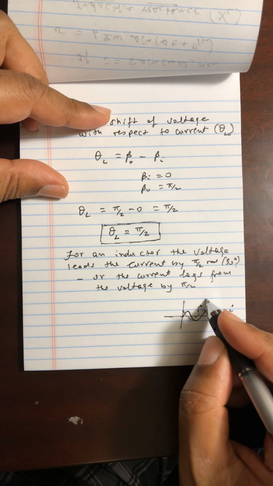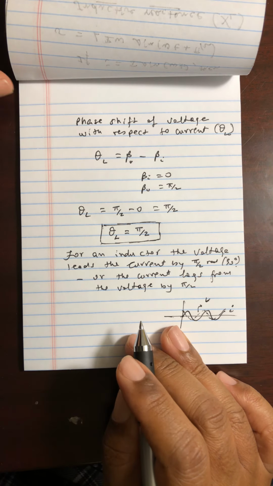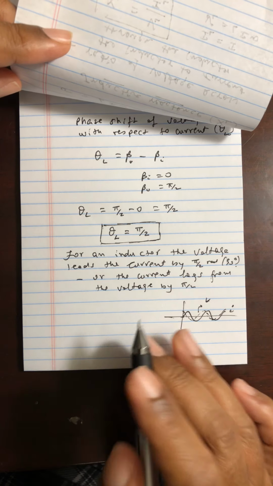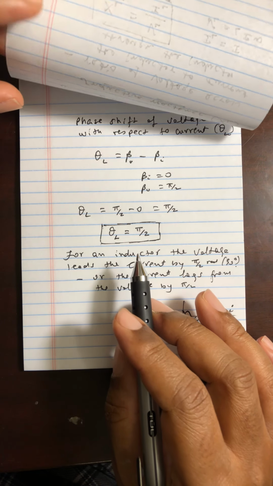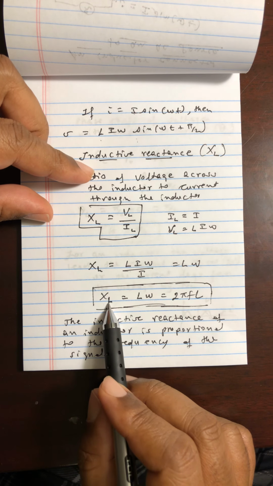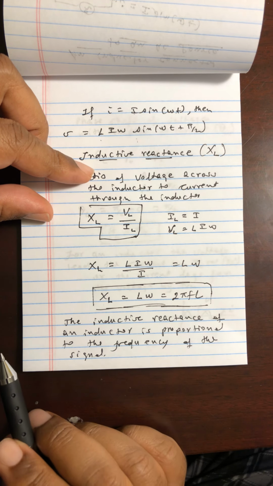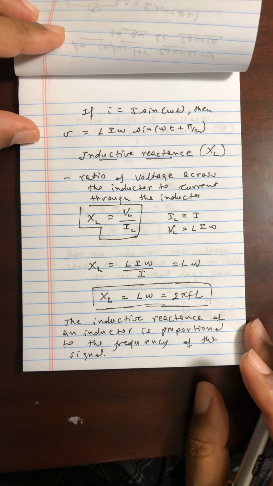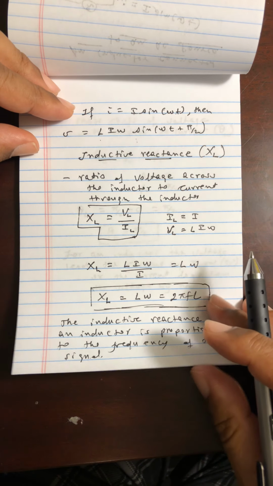All right. So the main conclusions for an inductor are: the voltage leads the current by 90 degrees, and also the inductive reactance is directly proportional to frequency. The greater the frequency, the greater the resistance.